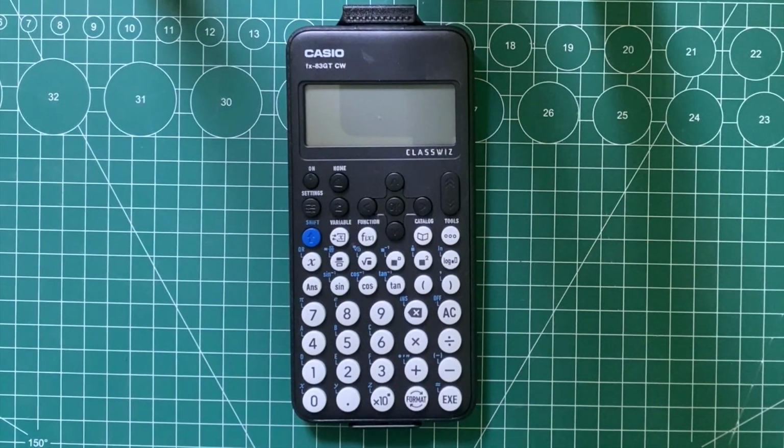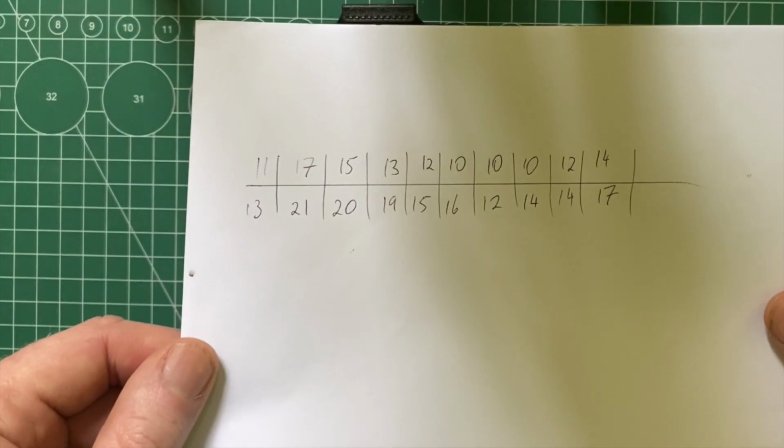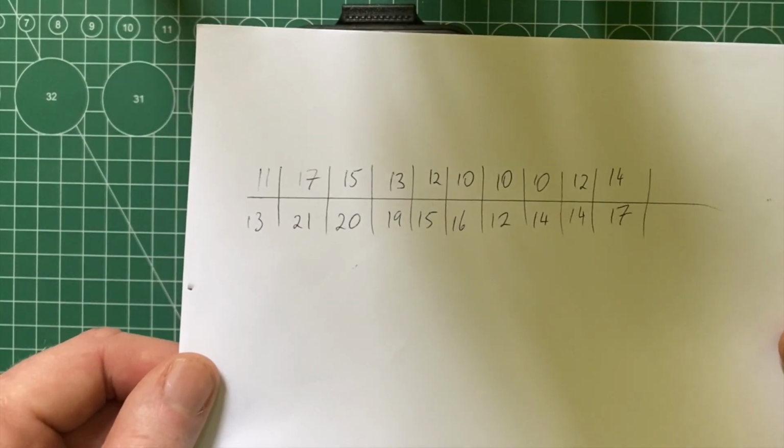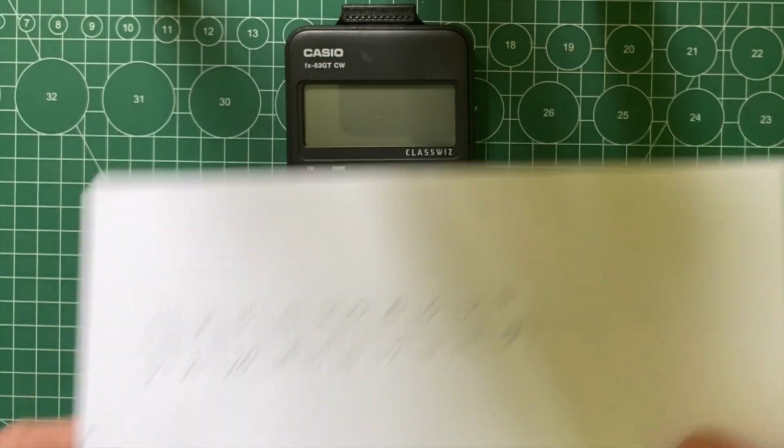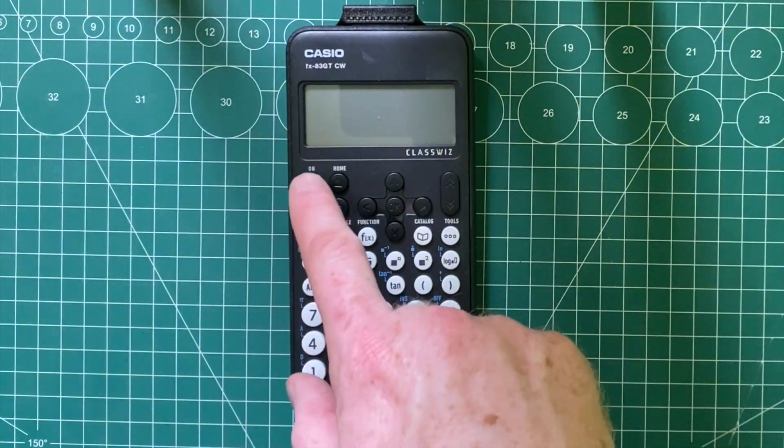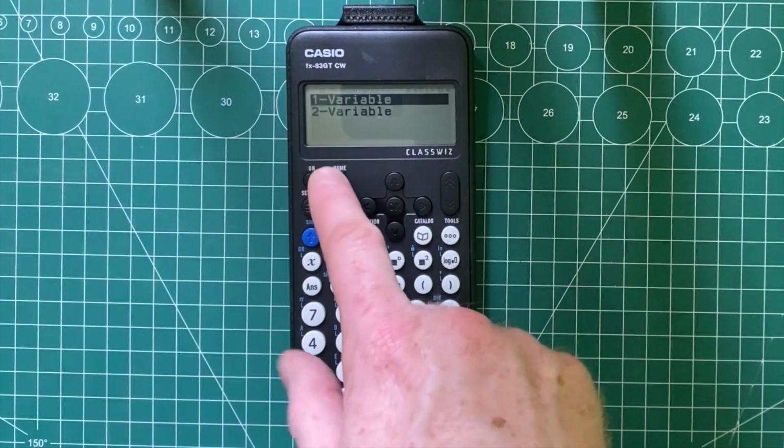Okay, so in this video, I'm going to look at the correlation coefficient and how we use the new calculator to find that. I have a set of data here that I'm going to input into it and then find the correlation coefficient for that data. So, as usual, we turn our calculator on and press home.